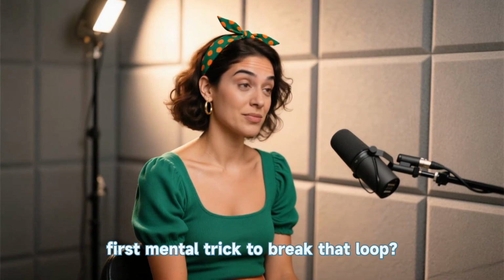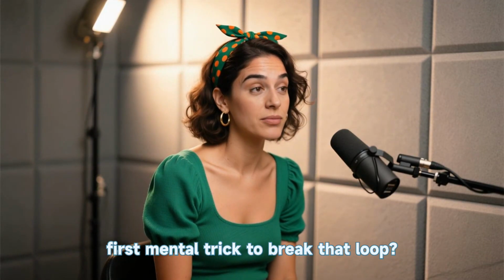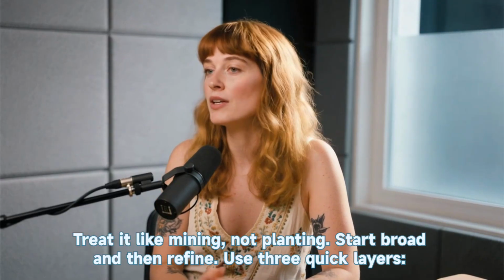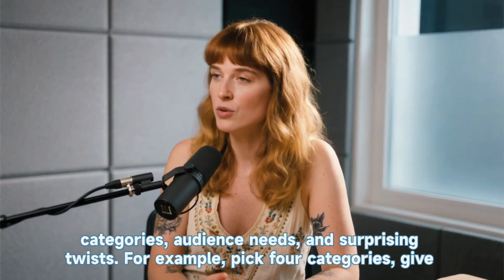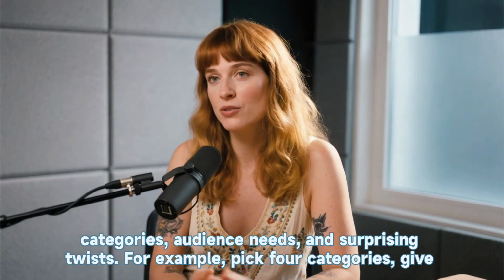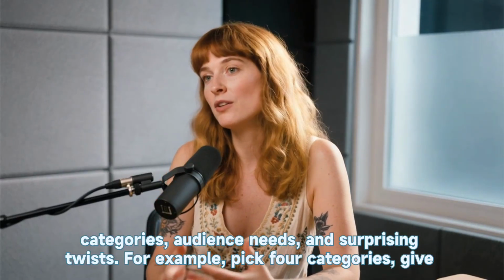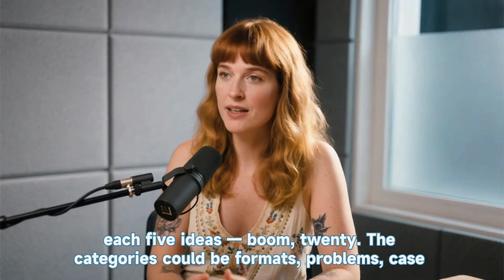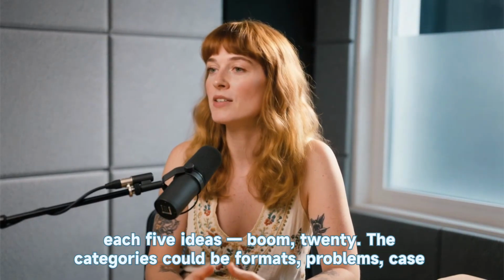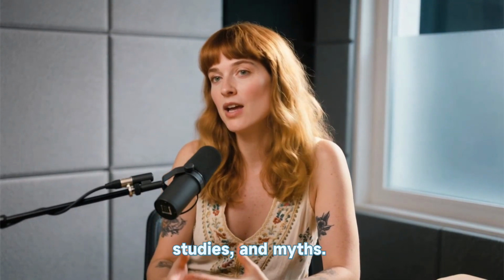So what's the first mental trick to break that loop? Treat it like mining, not planting. Start broad and then refine. Use 3 quick layers: categories, audience needs, and surprising twists. For example, pick 4 categories. Give each 5 ideas. Boom, 20. The categories could be formats, problems, case studies, and myths.